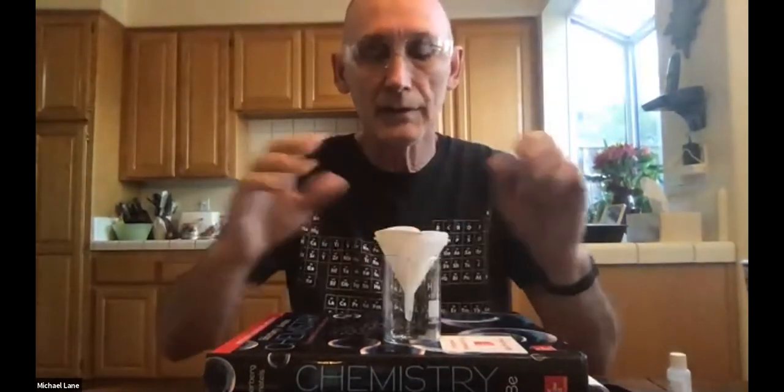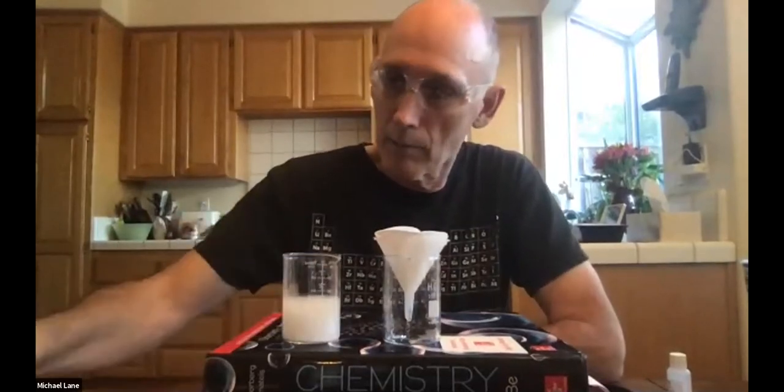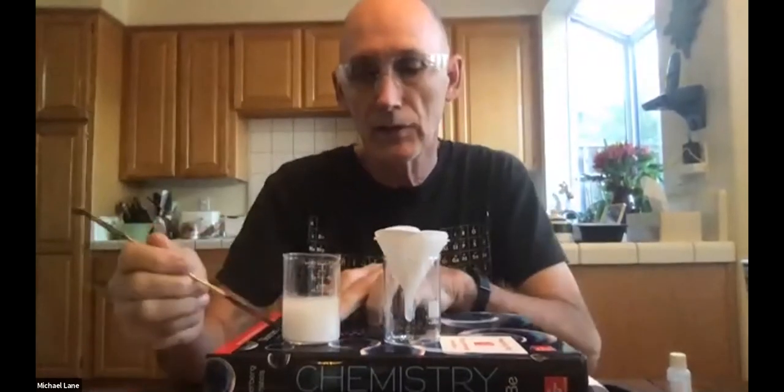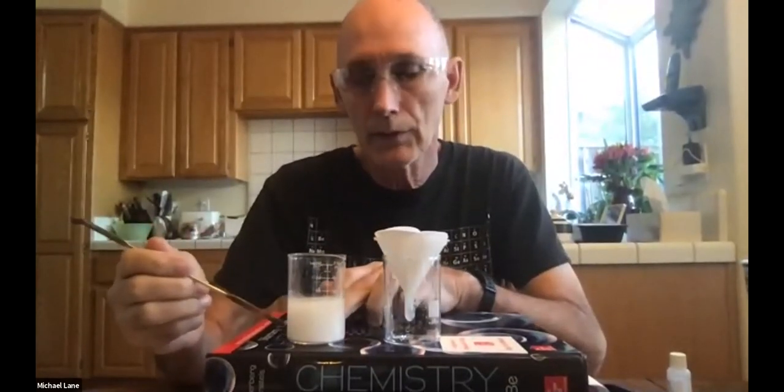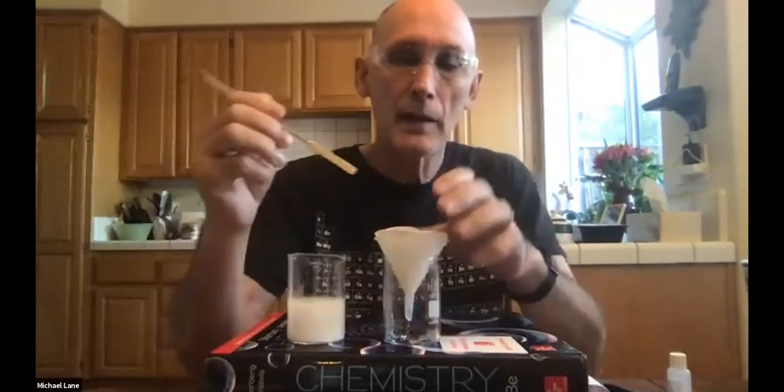Okay, so again, I put a little bit of water on there and that helps it stick to the sides. Now I'm set to go. Now I'm going to transfer this. What I'm going to do is stir this up to get the calcium carbonate suspended, not dissolved, but suspended, and then pour it in.